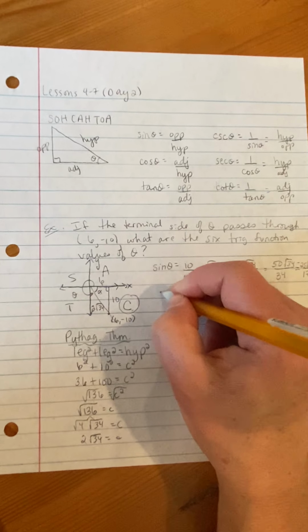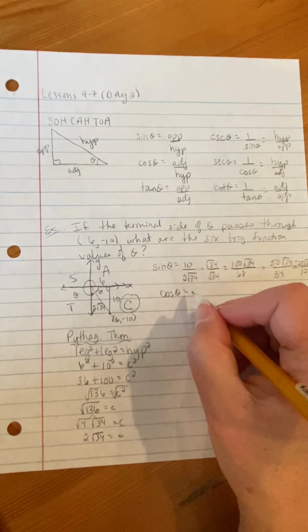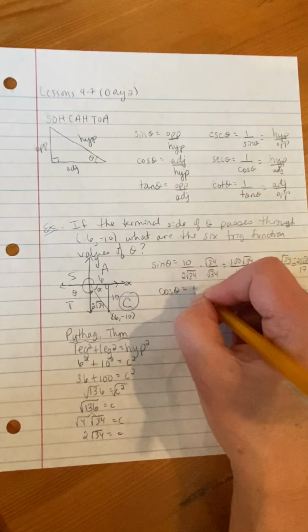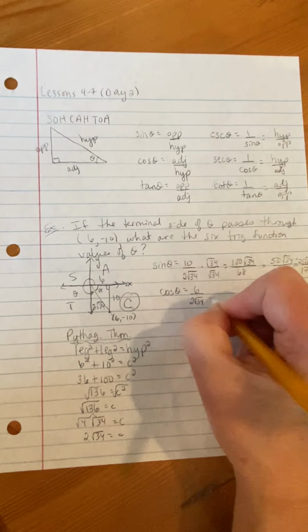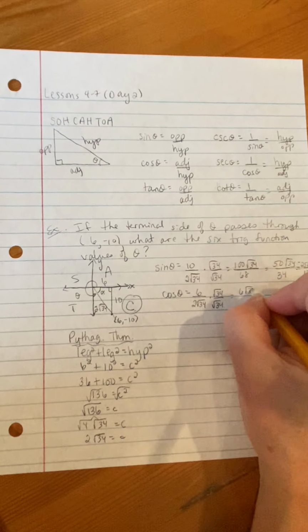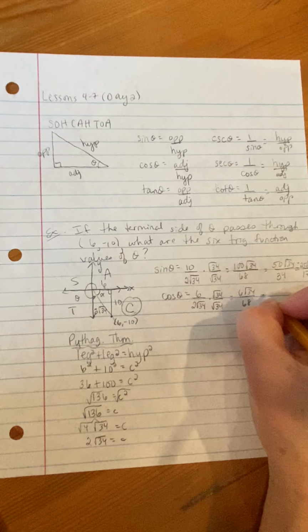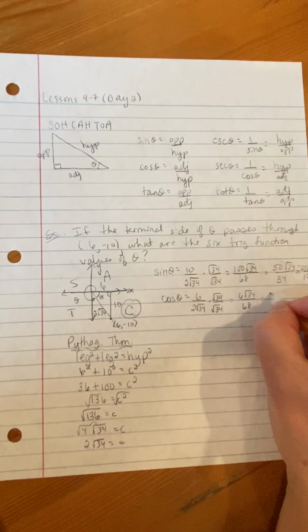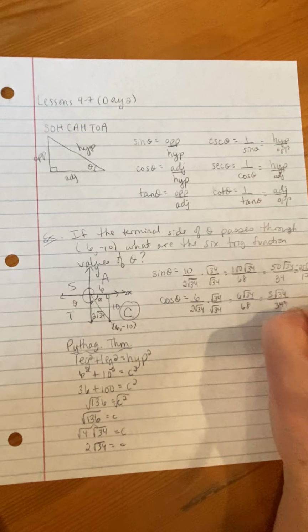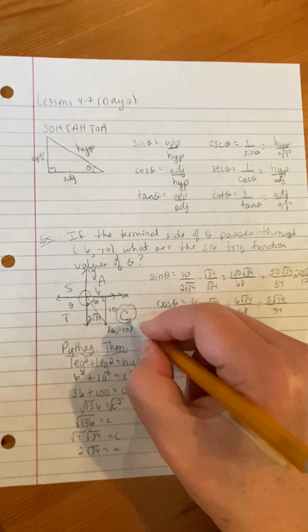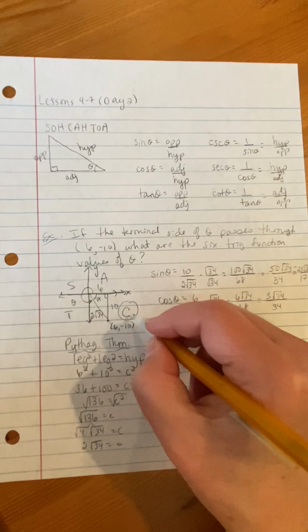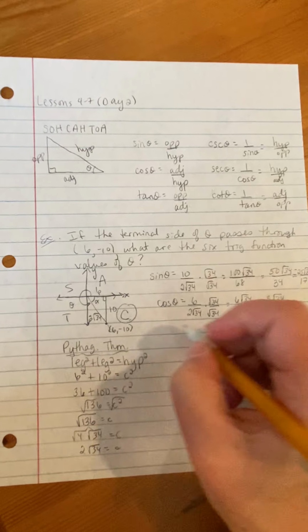Okay, so how about the cosine value? Cosine is adjacent over hypotenuse, right? So I know the adjacent was 6, hypotenuse 2 square root of 34. Again, rationalize that denominator. So 6 square root of 34 all over 68. Okay, 2 divides into both those at the same time, so now you've got 3 square root of 34 all over 34, and that is it. Again, think about what quadrant we're in and what functions are positive and negative in that quadrant. Cosine's positive, so there we go, leave it just like that.